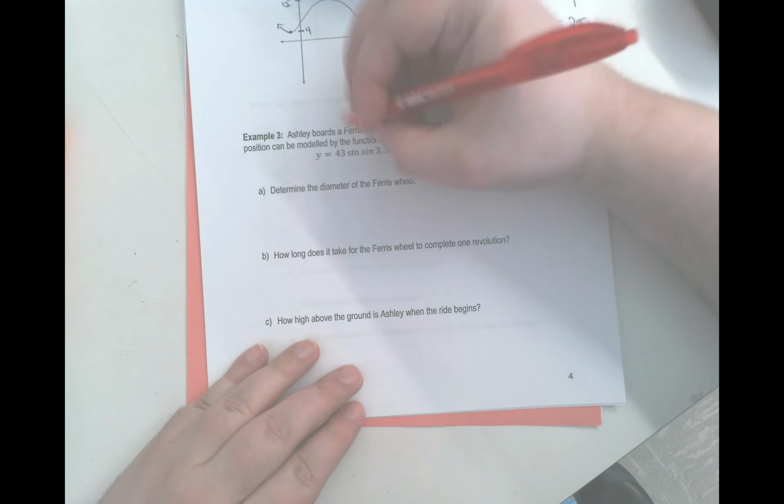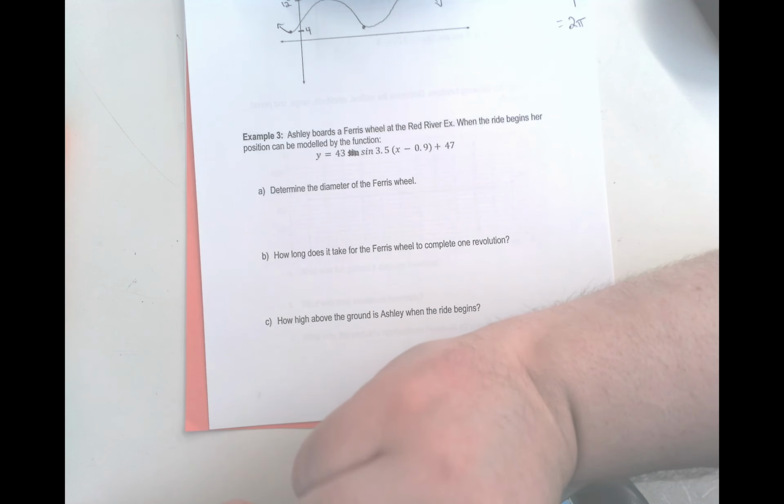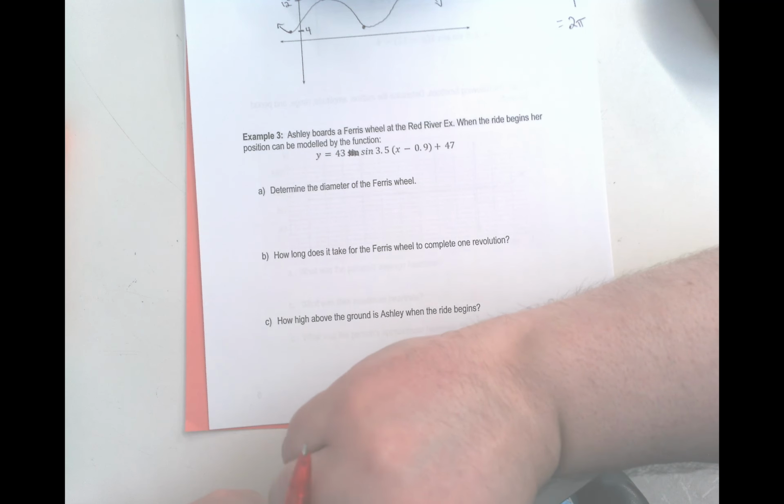Ferris wheel at the Red River X. When her ride begins, her position can be modeled by this function here. Again, there's a double sign, so I'm going to take one of them out. Determine the diameter of the Ferris wheel. How long does it take for the Ferris wheel to go around one complete revolution? And how high above the ground is Ashley when the ride begins? So I'm going to go ahead and punch this equation into Desmos, and then we'll discuss the questions.